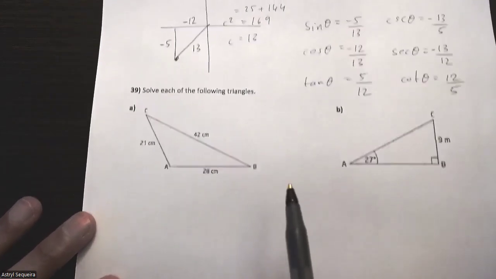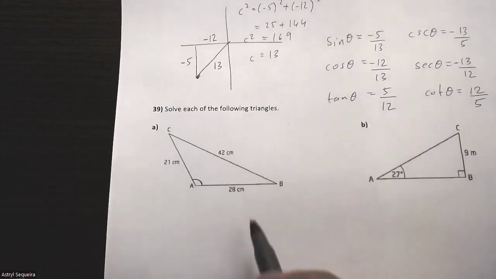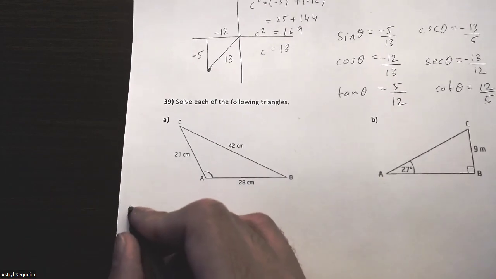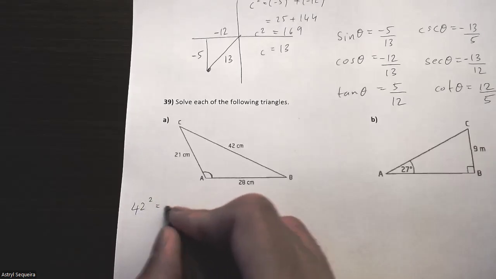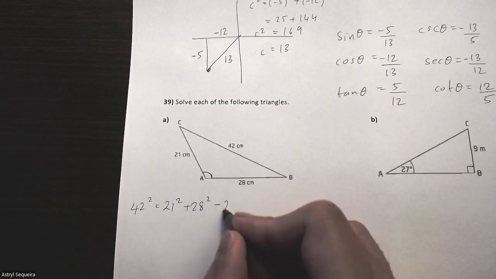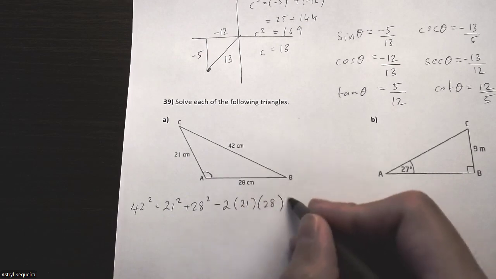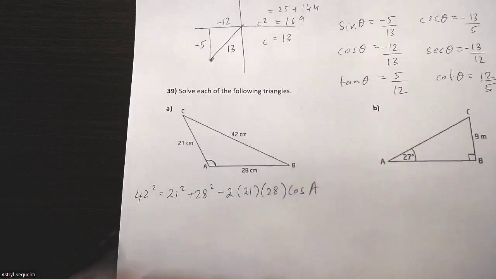To solve each of the following triangles, for this triangle I'm going to start by finding angle A first using my cosine law. So a squared equals b squared plus c squared minus 2 times b times c cos A. I'll do 42 squared first.